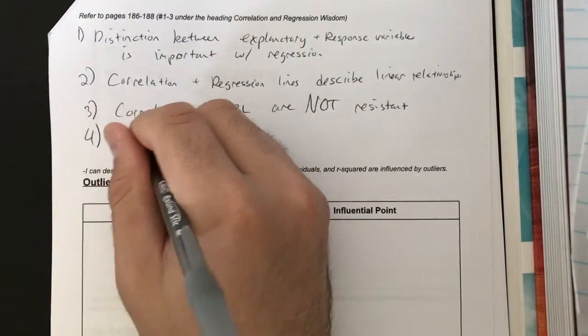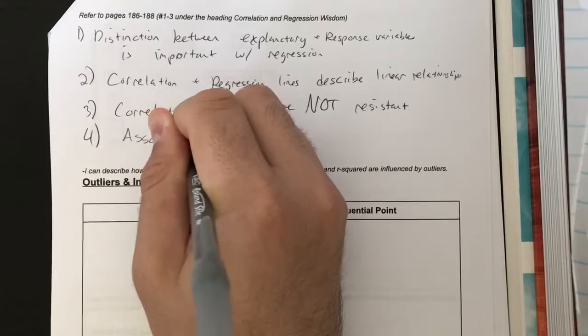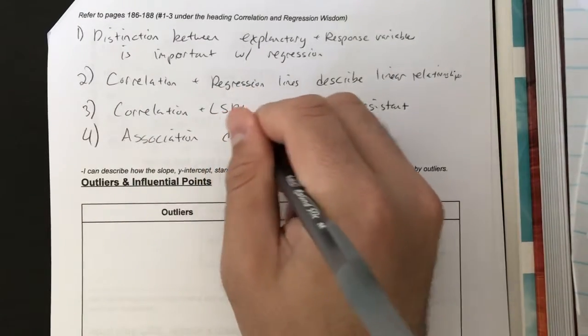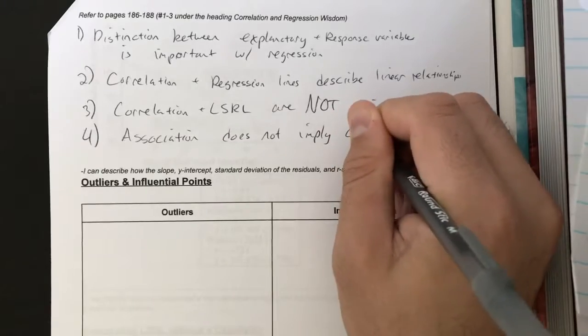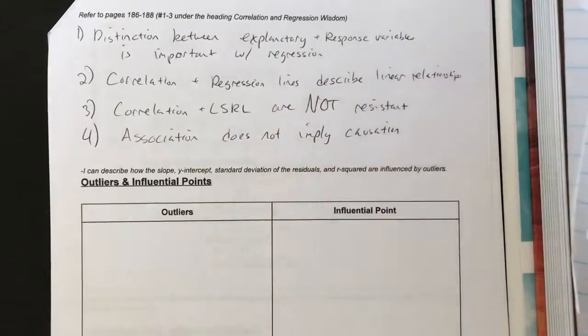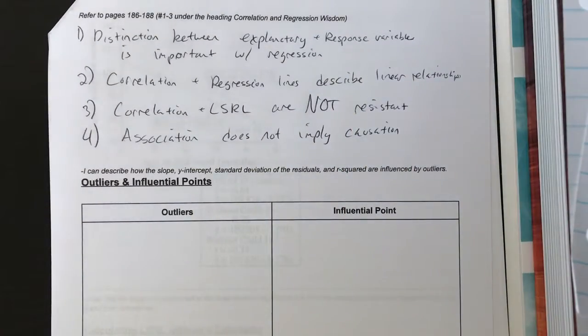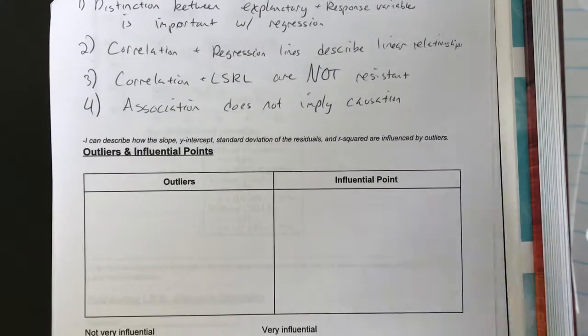And lastly, again, it bears repeating, association does not imply causation. Finding an R value or an R squared value that's pretty high, and that's the only thing you do, is not good enough to prove causation. Association is important, but if you're actually trying to state for sure that one variable causes the other, you need more evidence than just the association.